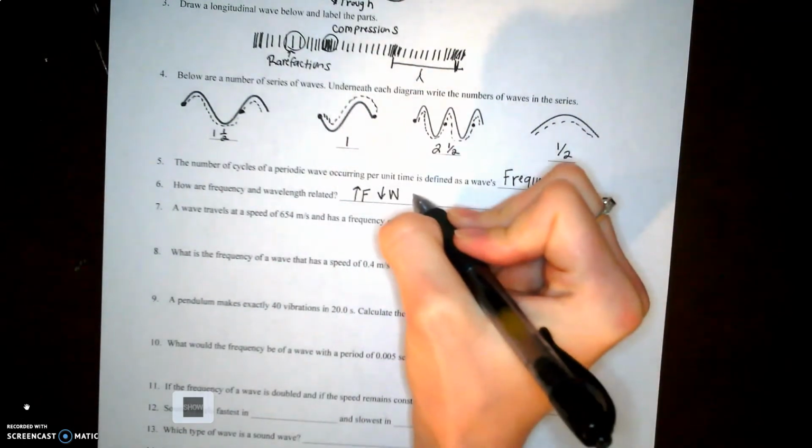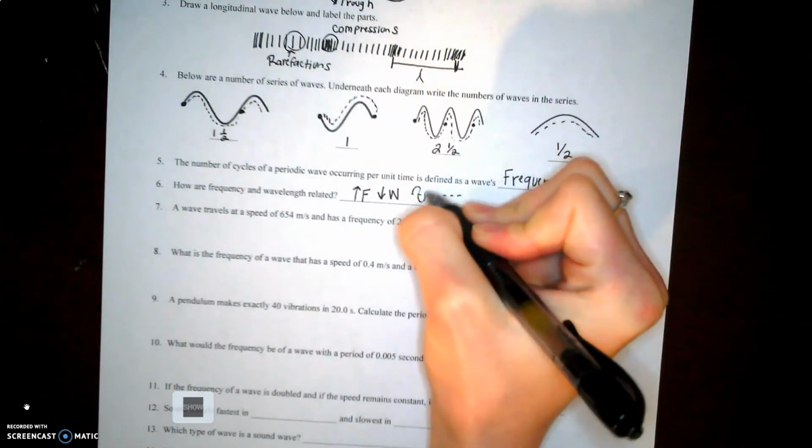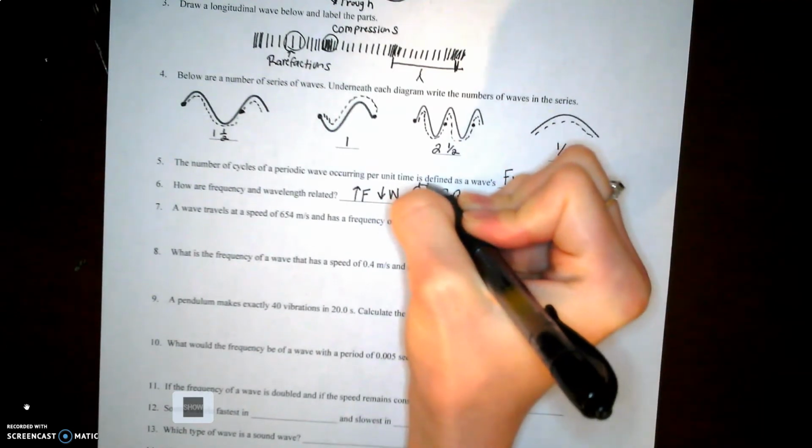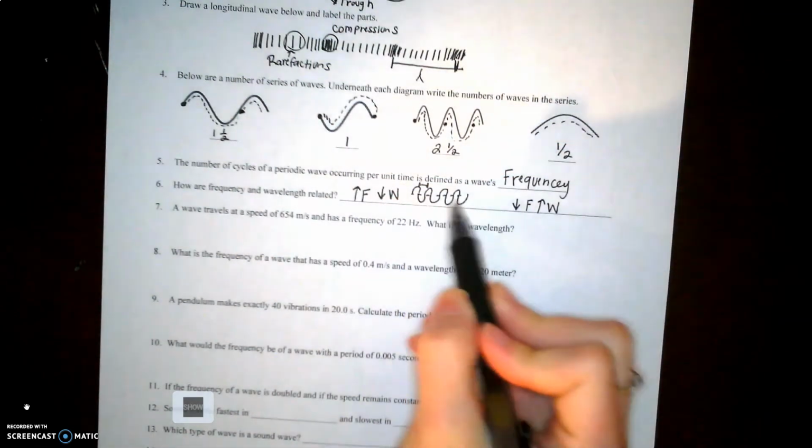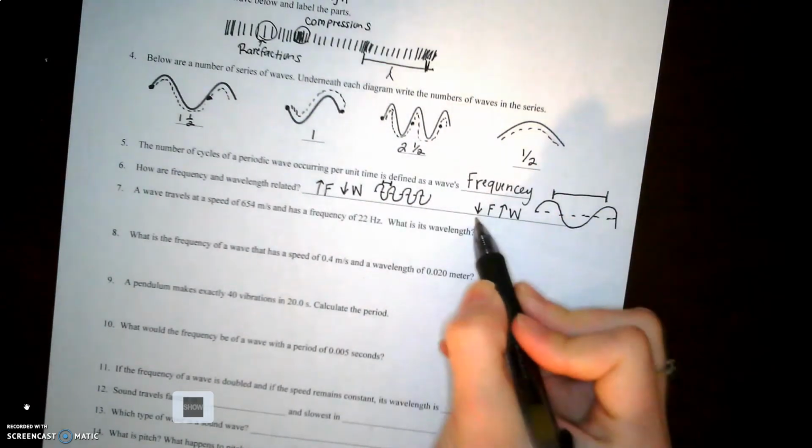So I'm going to draw a picture for that. So a high frequency and a low wavelength. So our wavelength is low, meaning it's small, and that means that these waves would pass more frequently. If we have a high wavelength, meaning our wavelength is very long, our frequency would be down, meaning these waves would not pass as frequently.